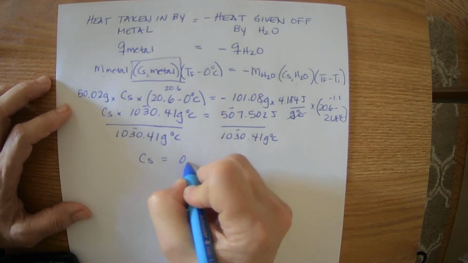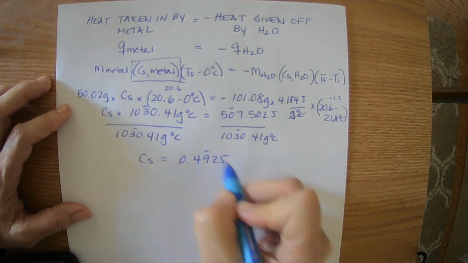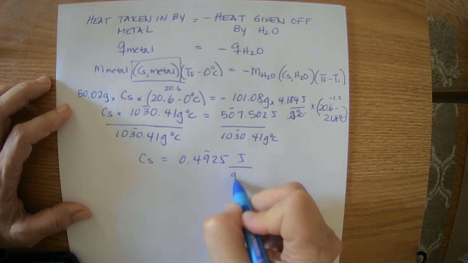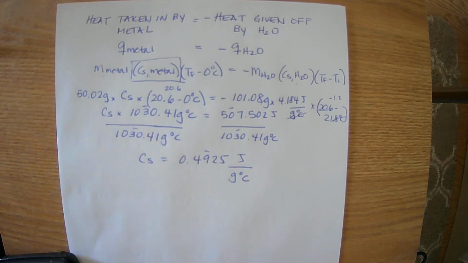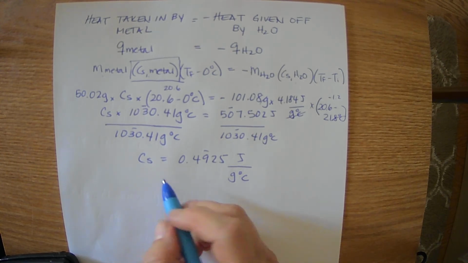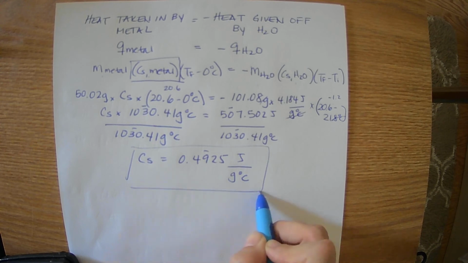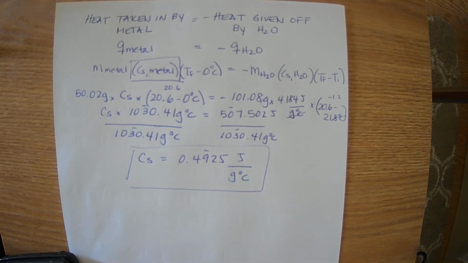I'm going to get 0.4925, and then that's going to be 2 sig figs. So your specific heats need to have the 3 units, right? They have to have joules per gram degrees C. And so here, that's our final answer.